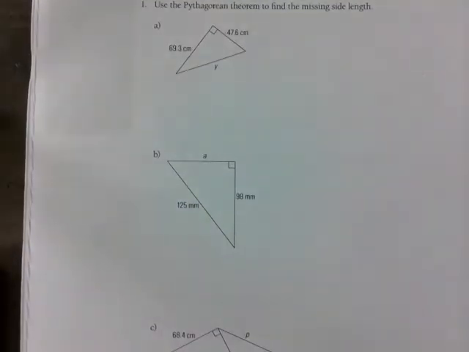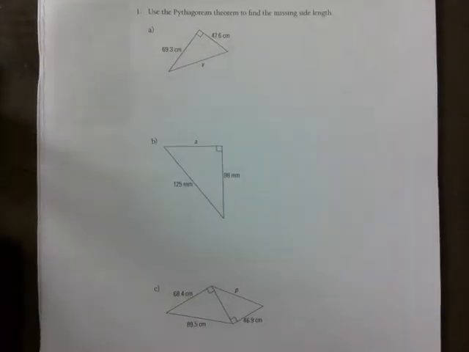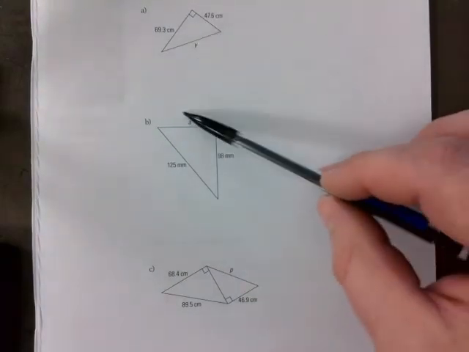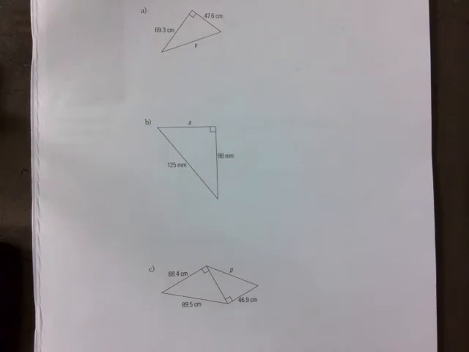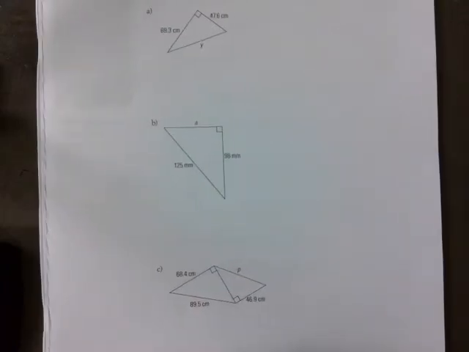If you can get to the third one, great. If not, that's okay. Just try to do the first 2. Try to solve for the unknown side using the Pythagorean theorem, okay? I won't give you a whole lot of time because that's not what today is all about. It's just a refresher on how to do this.